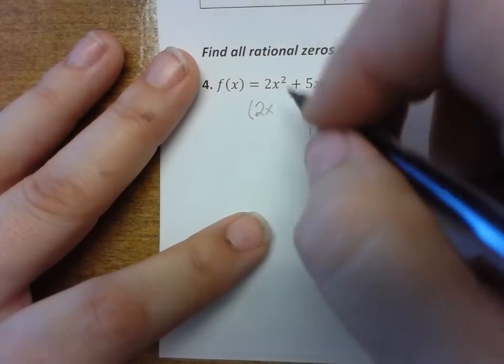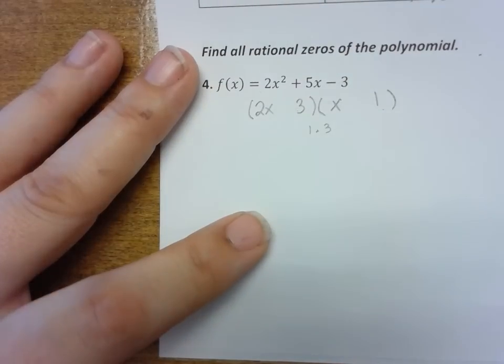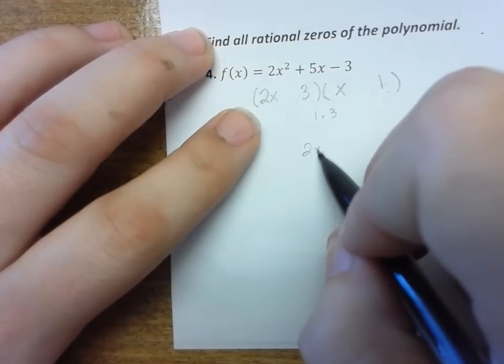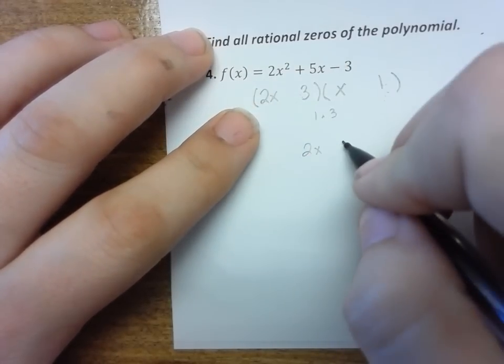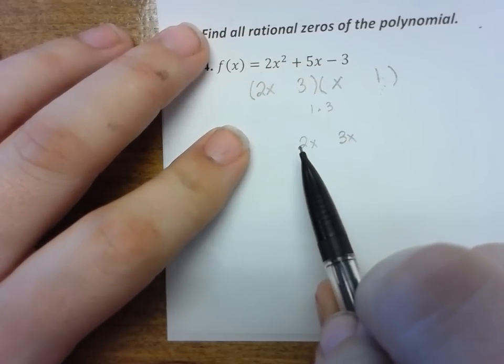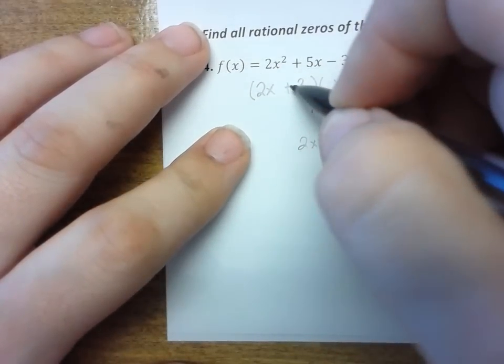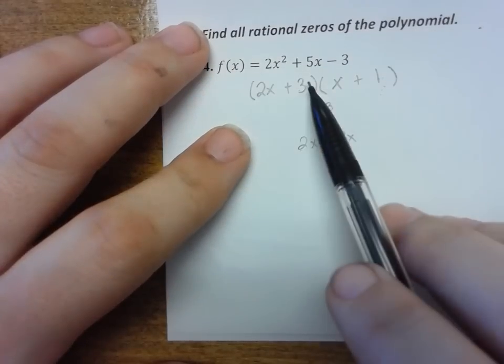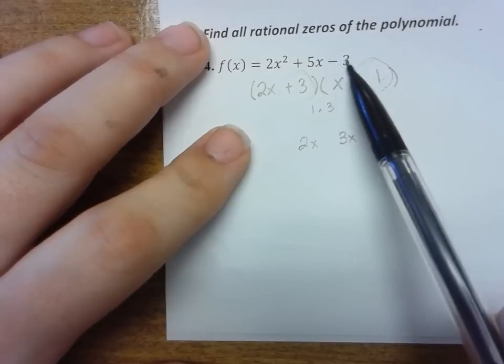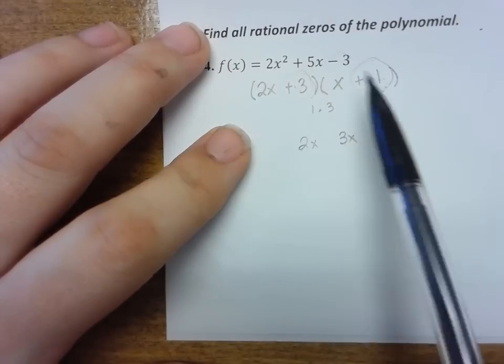I see a common mistake of a lot of people doing it this way. They're like, oh, Miss Cleveland, the outside equals 2x, and the inside equals 3x. That makes a 5x. Well, in order to do that, you have to do 2x plus 3x, so both of these end up being positive. But then right here, this positive 3 times this positive 1 does not give you a negative 3. So that does not work.